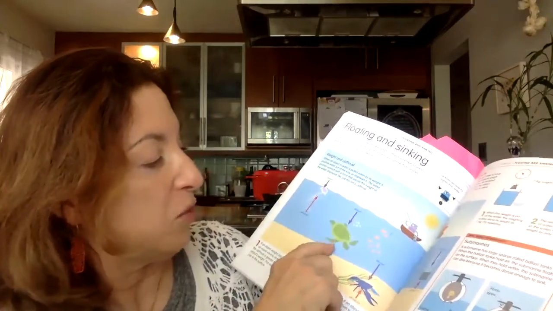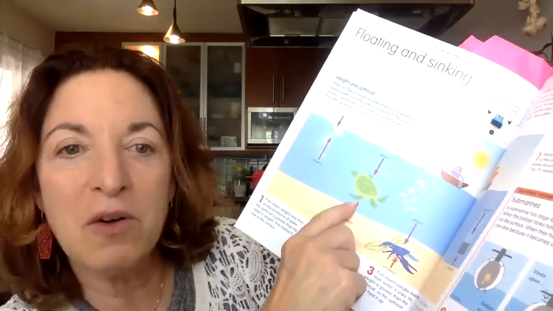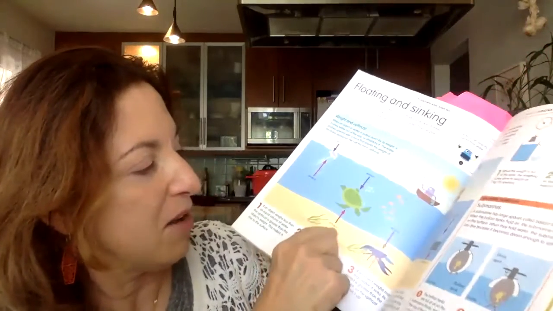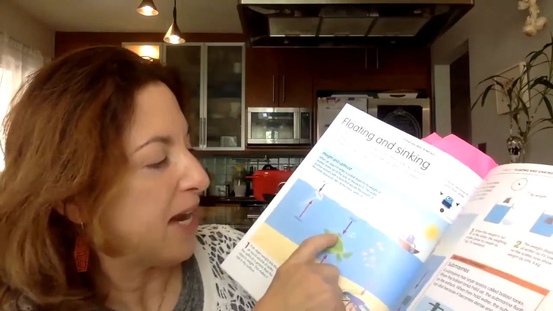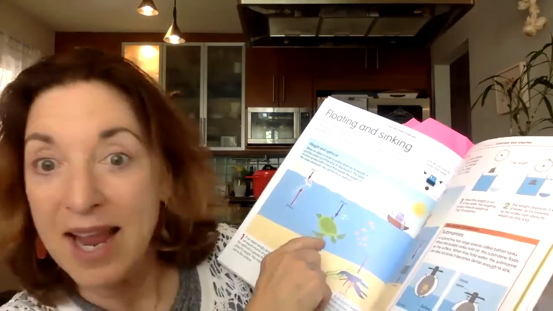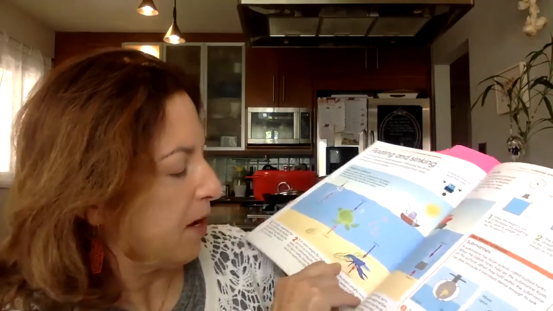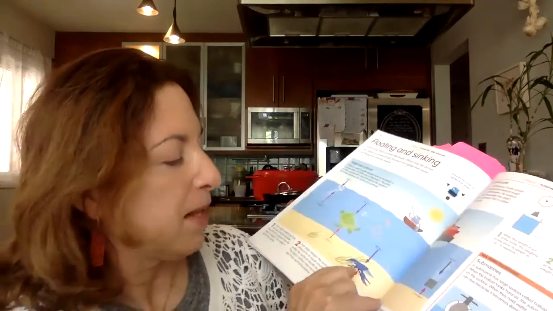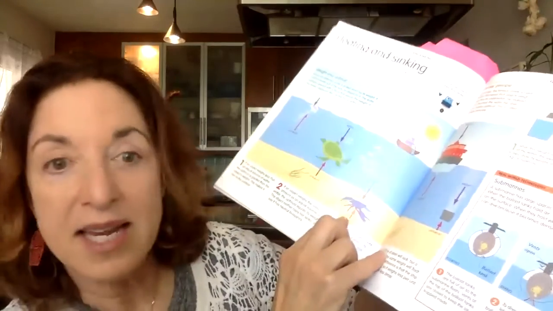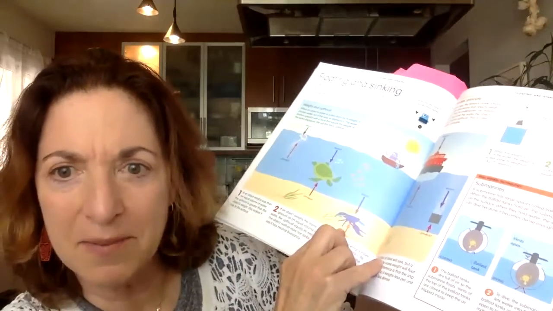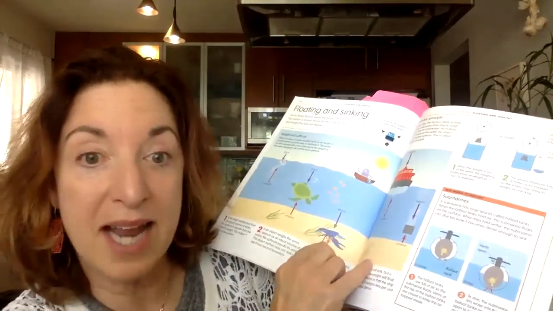Now a turtle weighs more than a jellyfish, right? So a turtle's going to go medium, halfway down, and it's going to be pushed up by the water, pushed down by the gravity, and it'll stay in the middle. Oh, but something very heavy, like this guy, he is going to be heavier. He's not going to go up because he has a thick shell on him. So he's going to be down here.